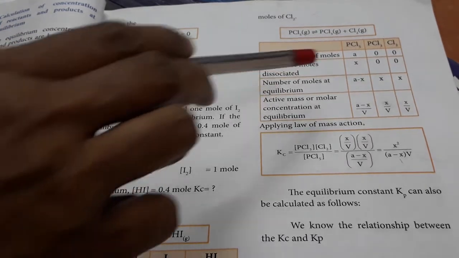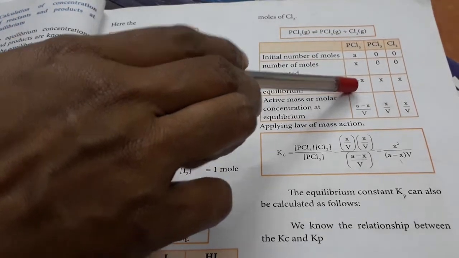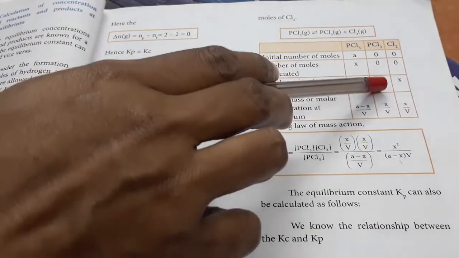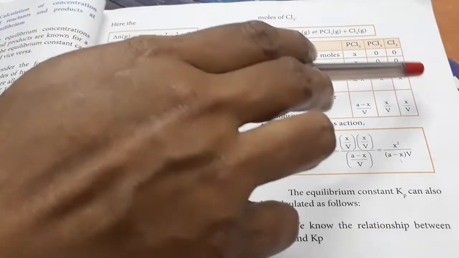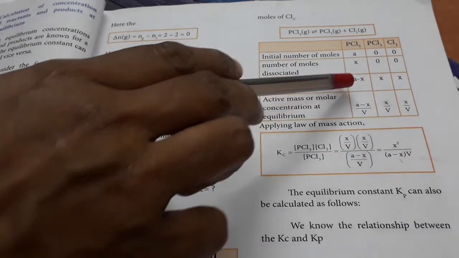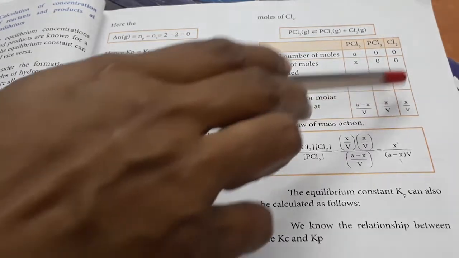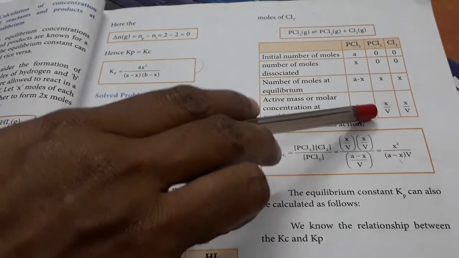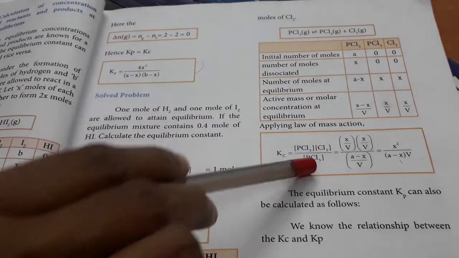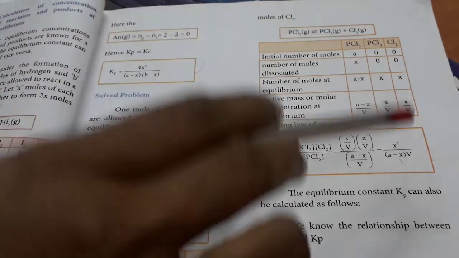So A minus X, and how many moles of PCl3? Only 1, so X. Cl2, that is also 1, so X. And what is the active mass? That is A minus X by V, X by V, X by V. So we have to know all these values for PCl5, PCl3, and Cl2. Likewise we substitute for the Kc and simplify the value.